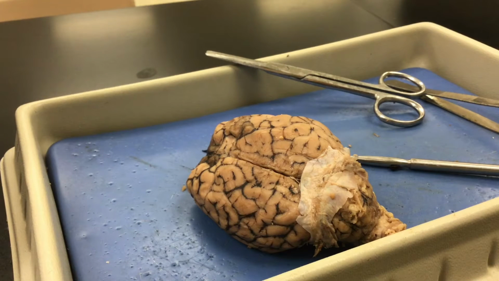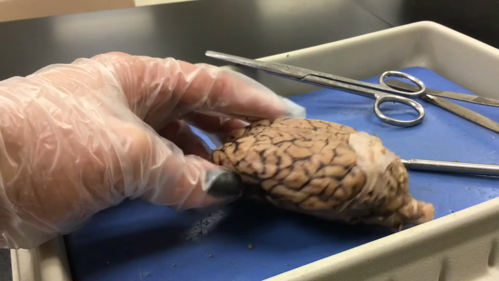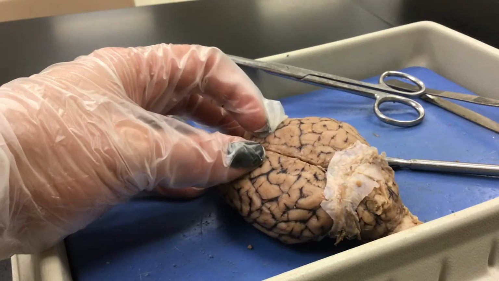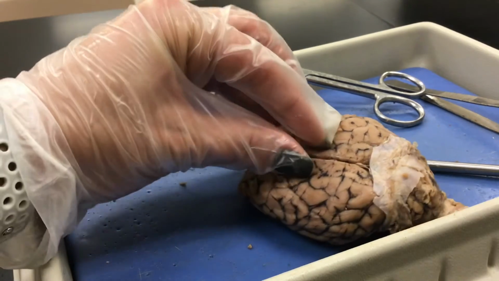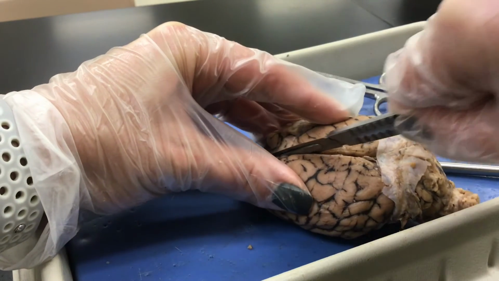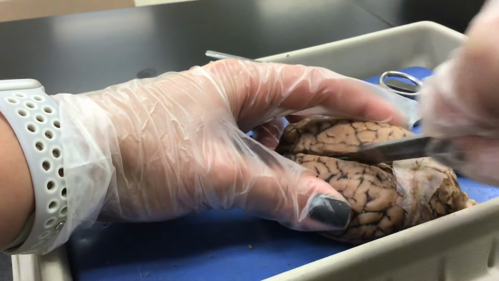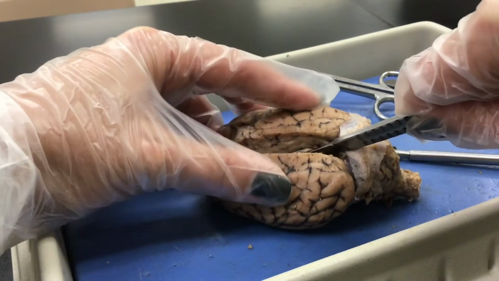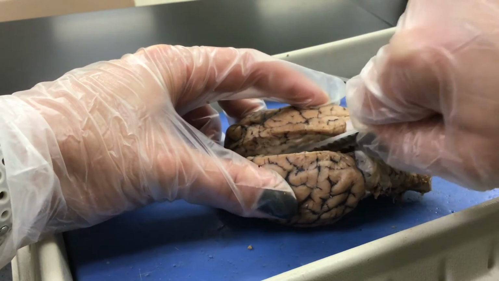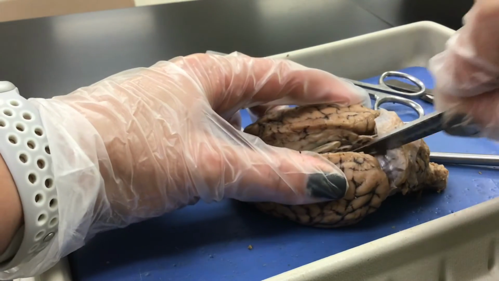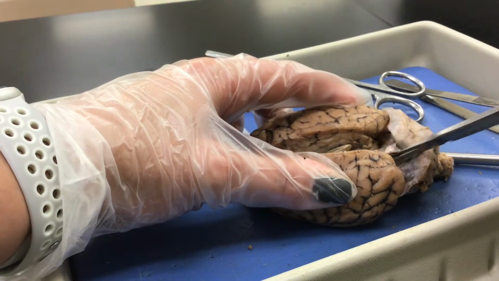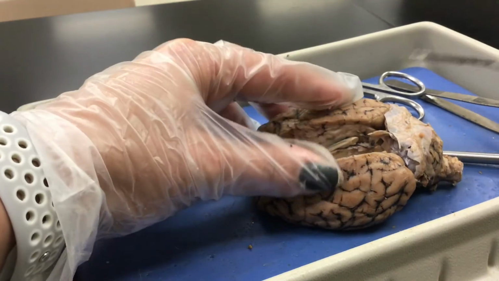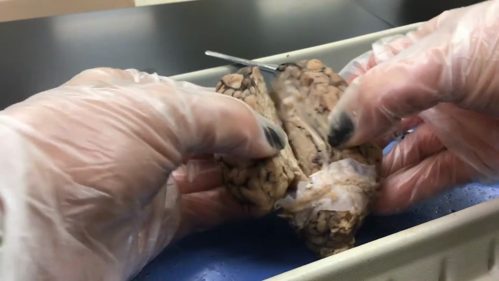All right, so I'm following dissection guide number 9. I'm placing the brain in the tray, dorsal side up. Using my fingers, gently widen the medial longitudinal fissure, and then insert the scalpel. Okay.